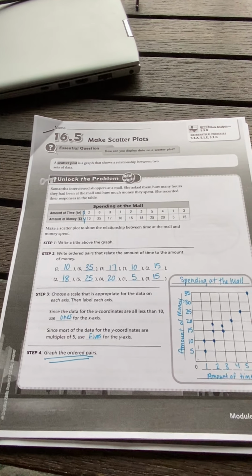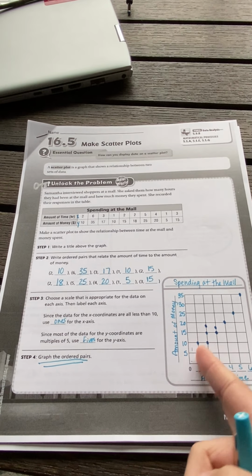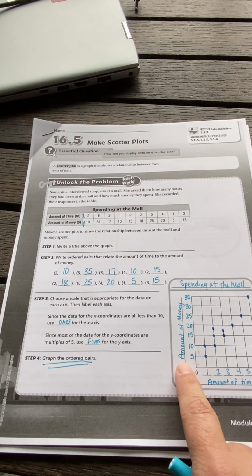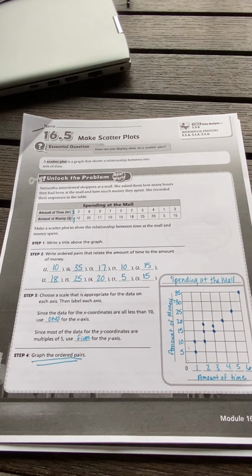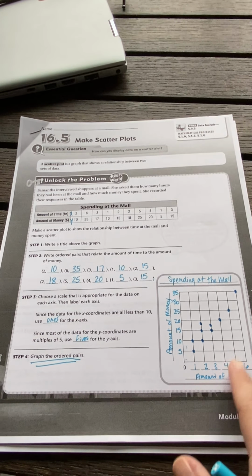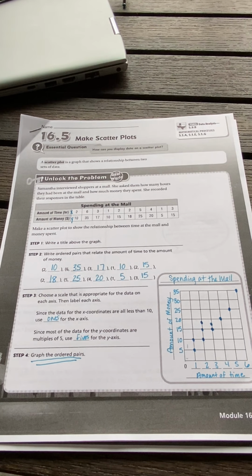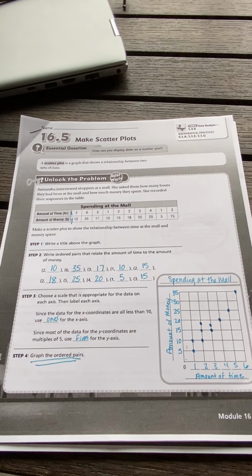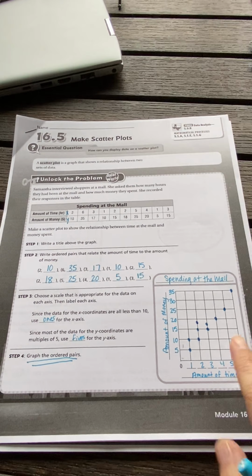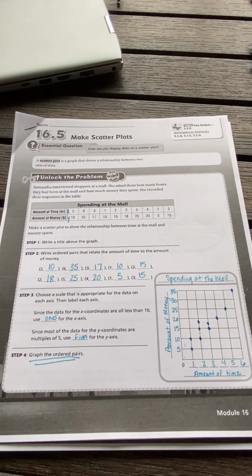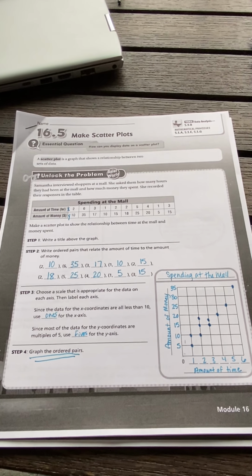So this is an example of a scatter plot that does show a relationship, a pattern between how much time you spend and how much money you spend when you're at the mall. Not all scatter plots will show a pattern like this. Sometimes you realize there's really no pattern and your dots are kind of all over the place. But a scatter plot is a really cool way to show that. And it's just one more way to show data and try to organize your thinking, okay?